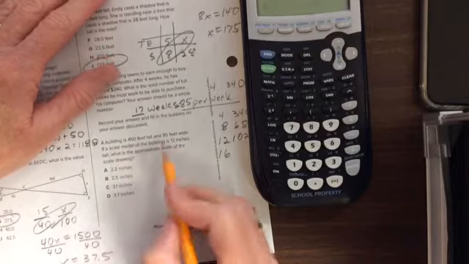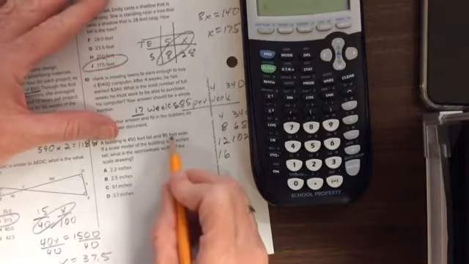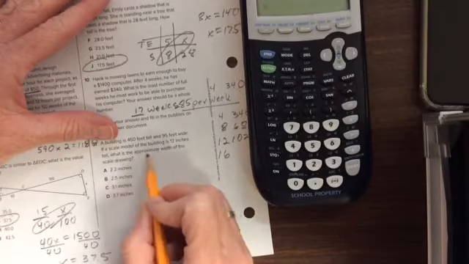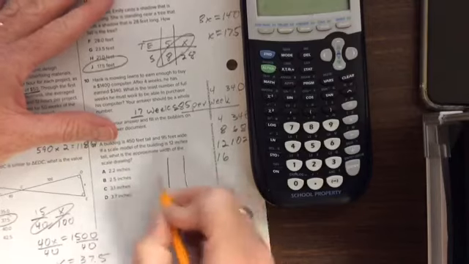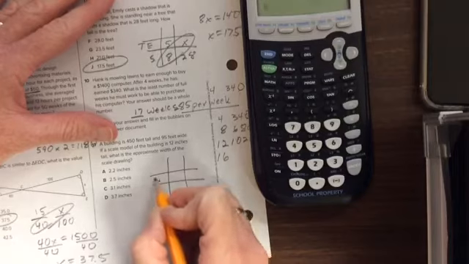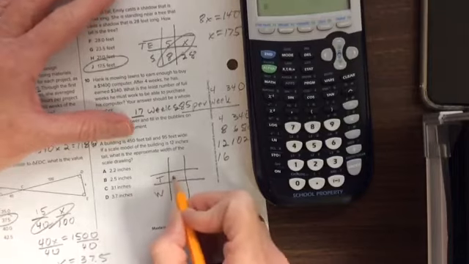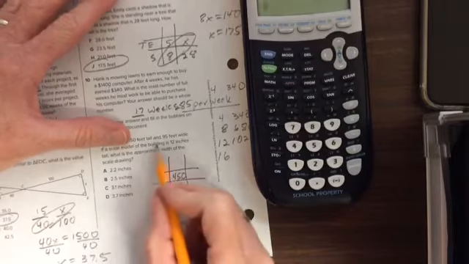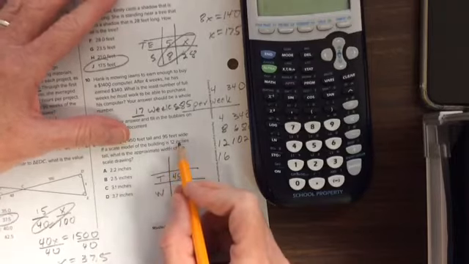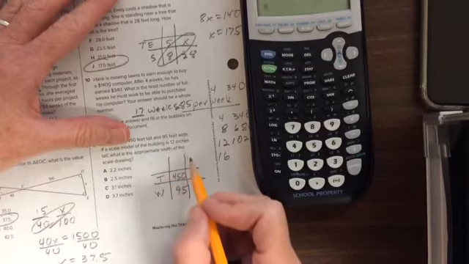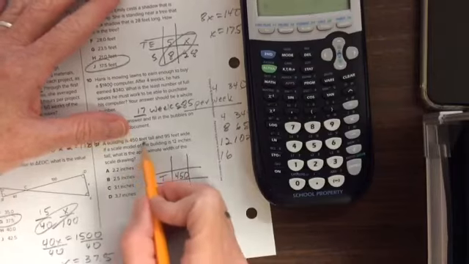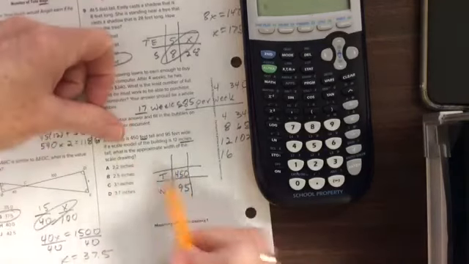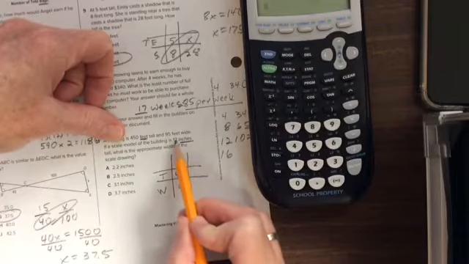This one, a building is 450 feet tall and 95 feet wide. If a scale model is 12 inches tall, what is the width of the scale drawing? So we have tall and wide, and we know the building is 450 and 95, and the scale model of the building is, okay, we need to make sure we're doing feet and inches. So this is feet, so I'm going to make this a foot.